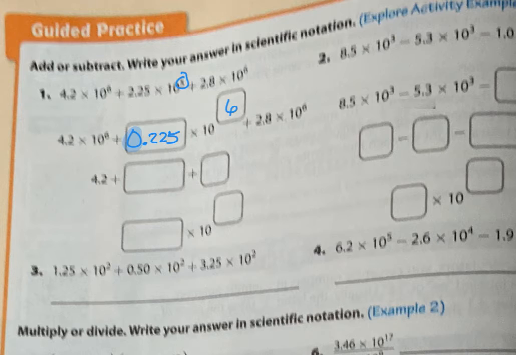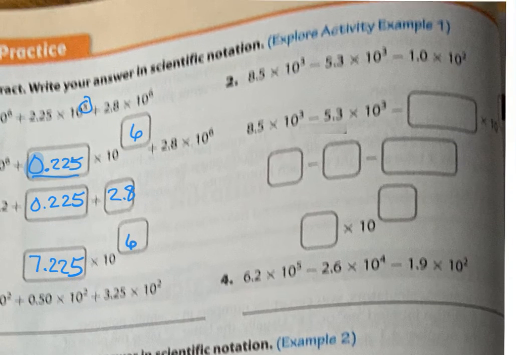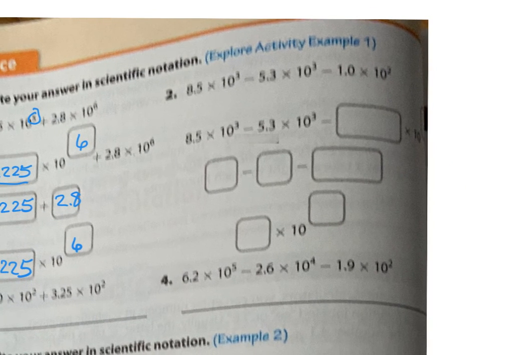So now we add them up, 4.2, 0.225, and then 2.8. When you add them, you get 7.225, and then your exponent stays the same. Okay? So when you're adding and subtracting, you need to make sure you have the same bases.